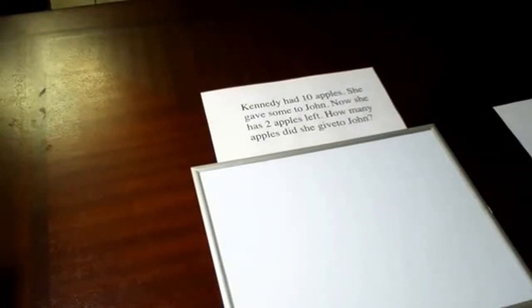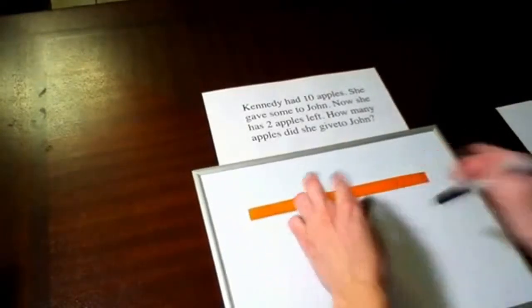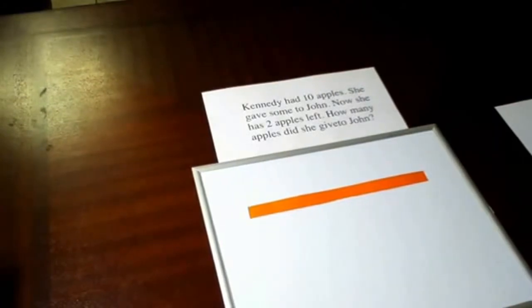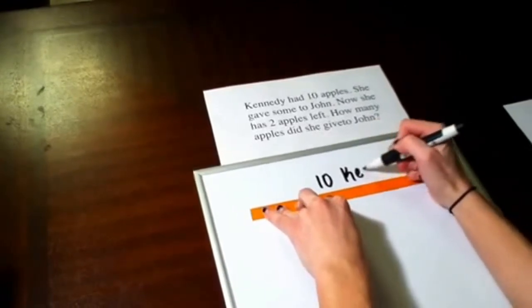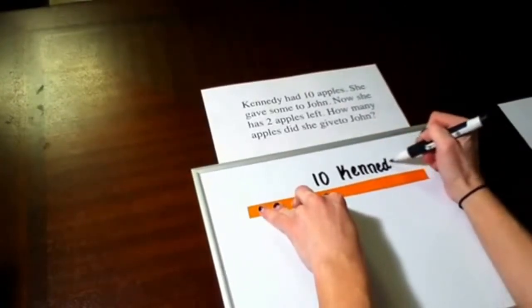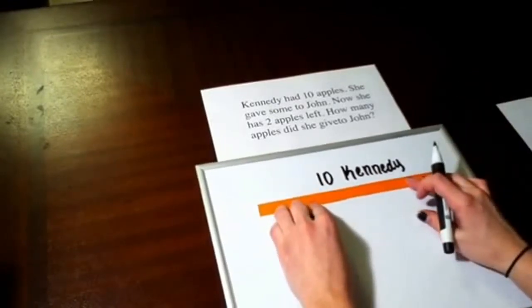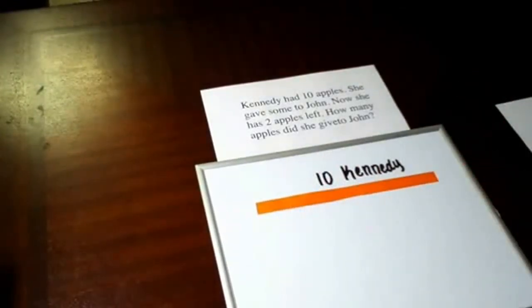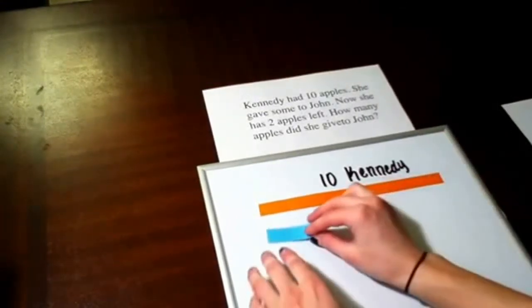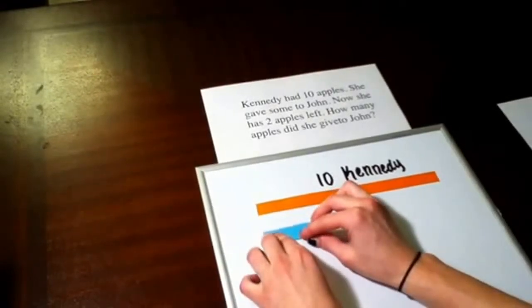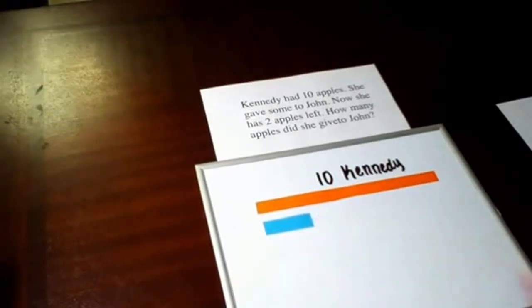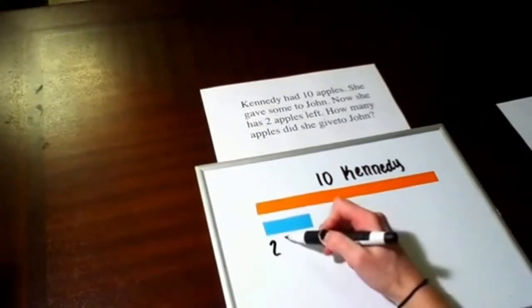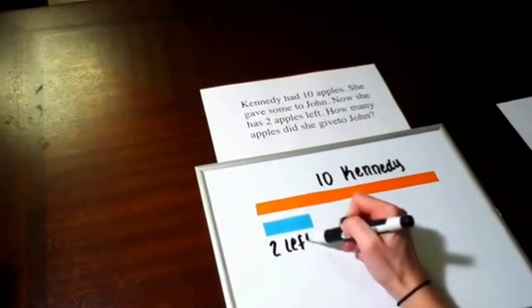So we know that Kennedy has 10 apples. So let's use this strip to represent our 10. So we can write 10 and Kennedy's. So this will be Kennedy's apples. Now then we also know that she has 2 apples left. So we'll use a different strip, and this one will be smaller because it represents 2. So underneath I'll write 2, and I'm going to write left because that's how many she has left.